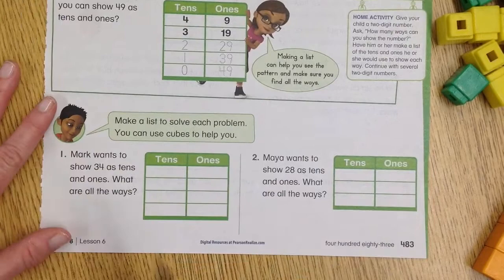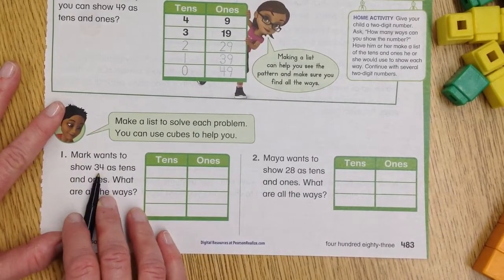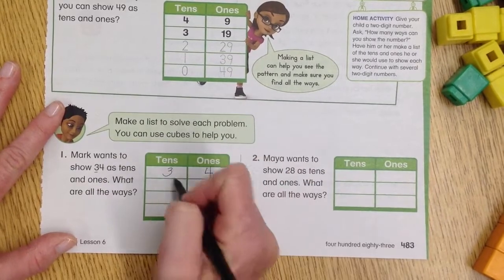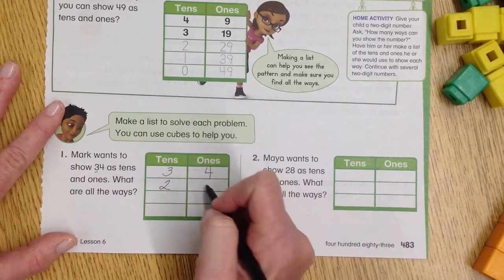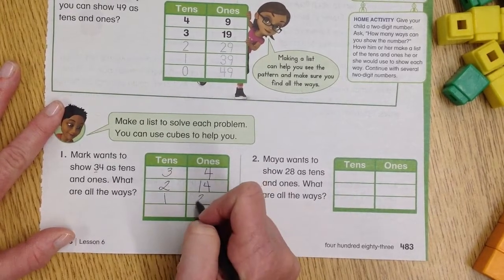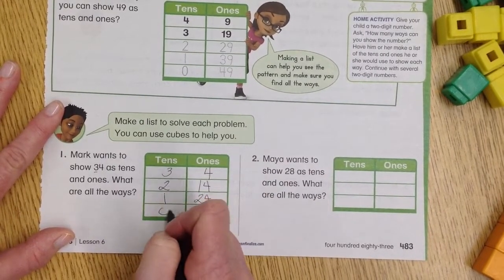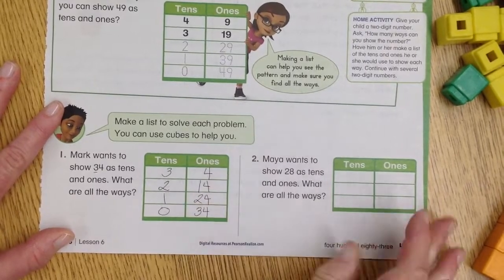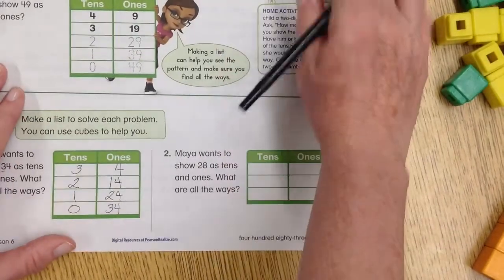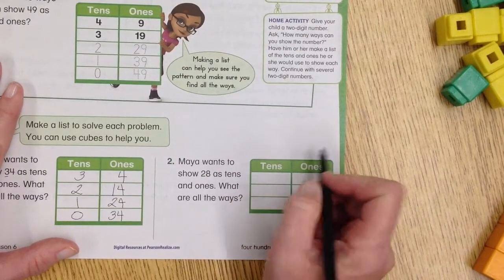All right, number 1, Mark wants to show 34. So we have 3 10s, 4 1s. Take one of these apart. We're left with 2. We get 10 more over here. 1 less, 10 more over here. 1 less, 10 more over here. Please check your answers. Number 2, Maya wants to show 28 as 10s and 1s.